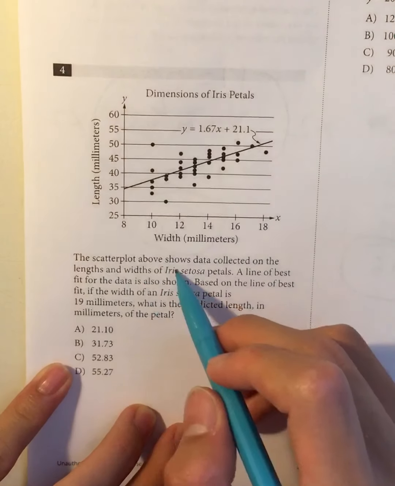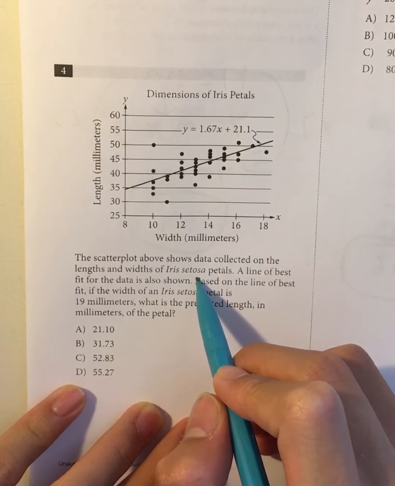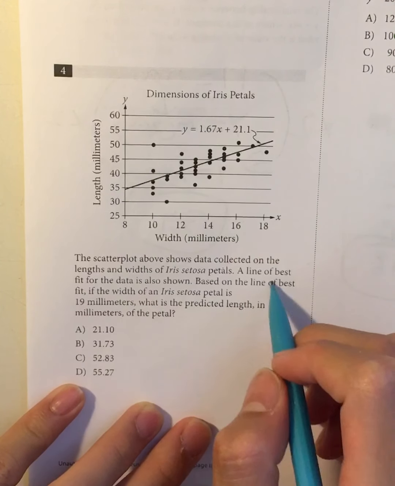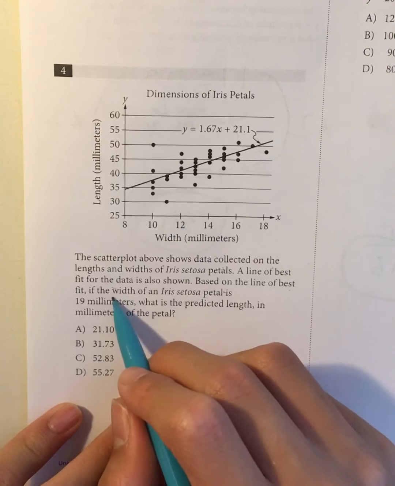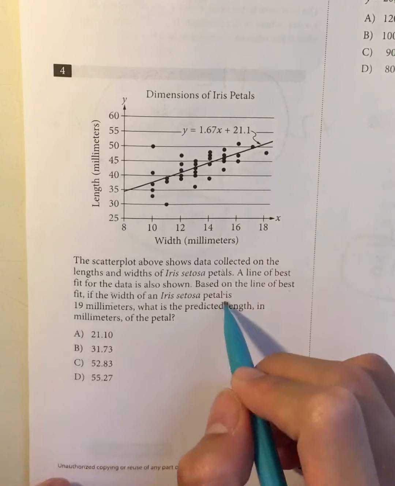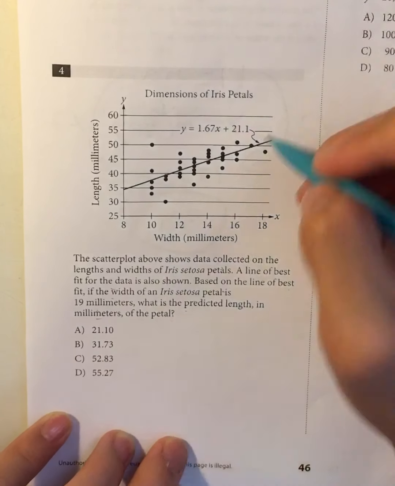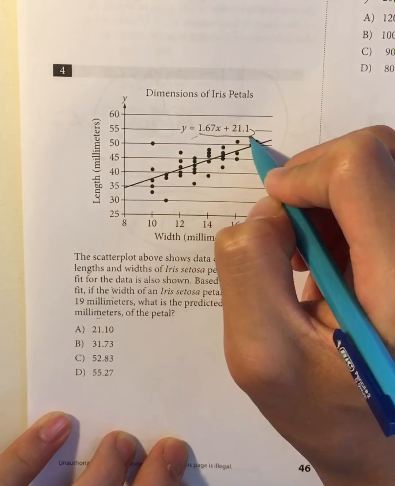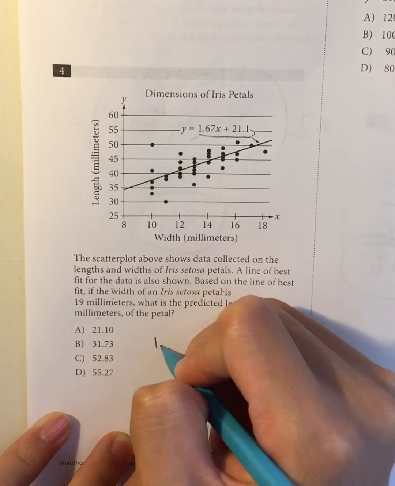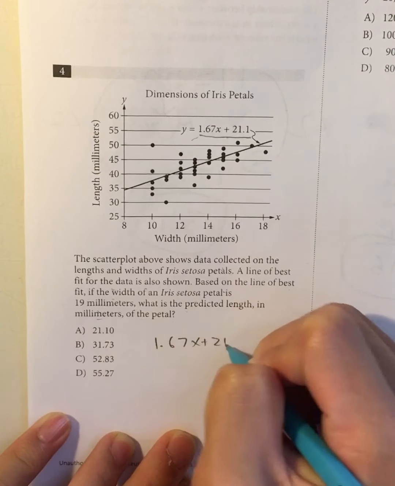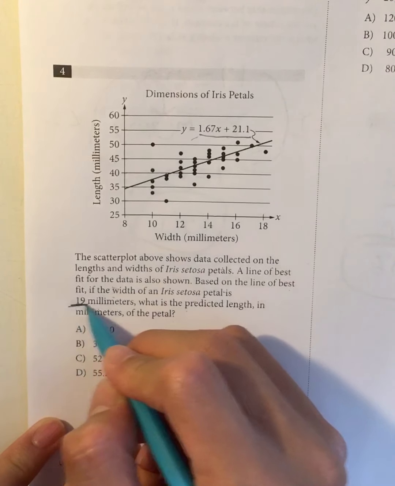Question 4. The scatter plot above shows data collected on the lengths and widths of Iris setosa petals. A line of best fit for the data is shown above. Based on the line of best fit, if the width of the Iris setosa petal is 19 millimeters, what is the predicted length in millimeters of the petal? So the line is 1.67x plus 21.1. So they're asking what is the predicted length when x is equal to 19.